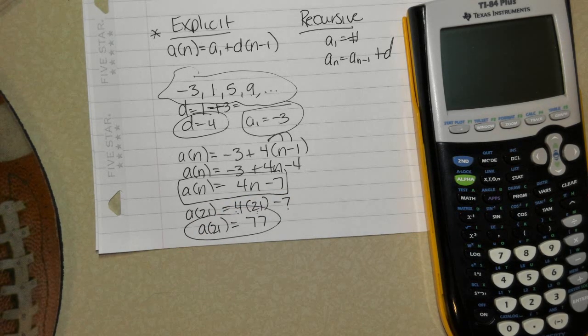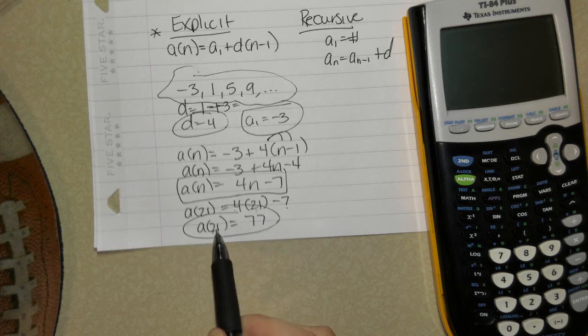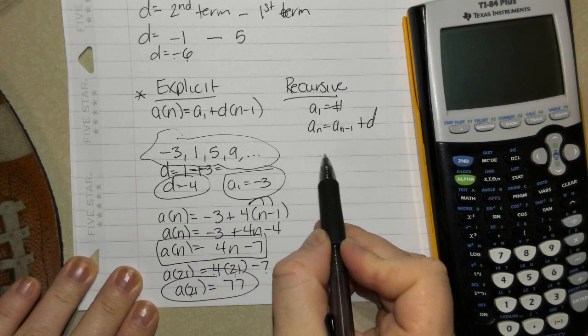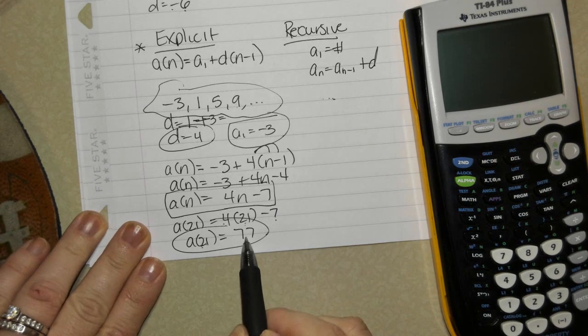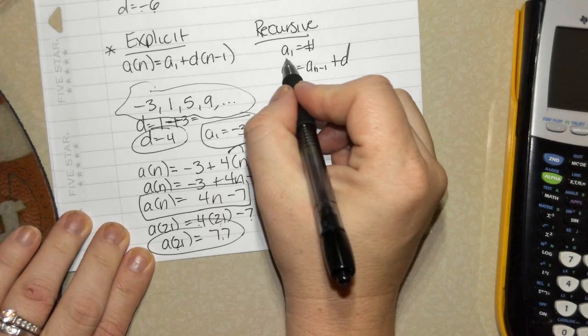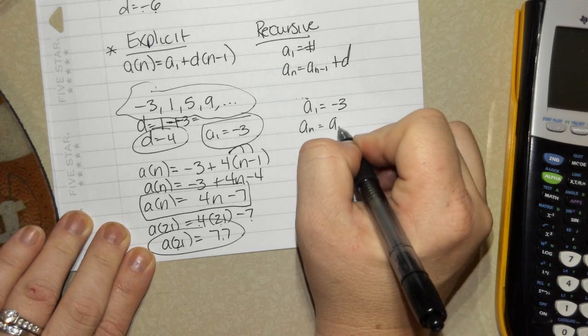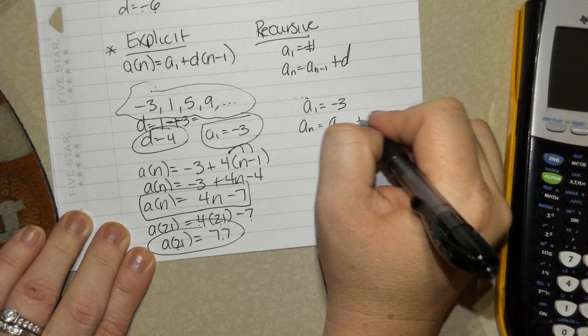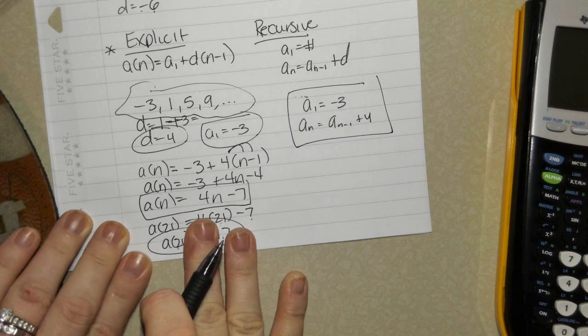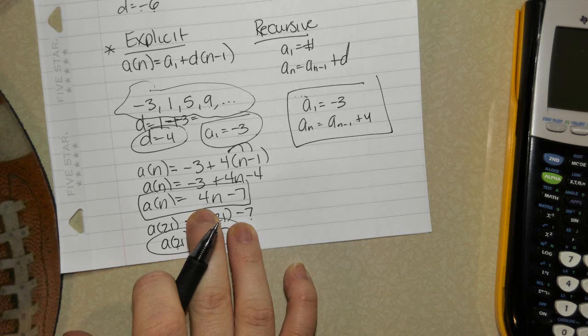Please take 4 times 21 on your calculator and subtract 7 to verify that the answer is 77. Yes, no? Okay. What does this mean again? If I find the 21st term, so if I went all the way out to 21, the value of that 21st term in the sequence would be 77. Recursive, the first term is -3, and the common difference is 4. There is your recursive formula. It can also be used to find the value of any term within the sequence.